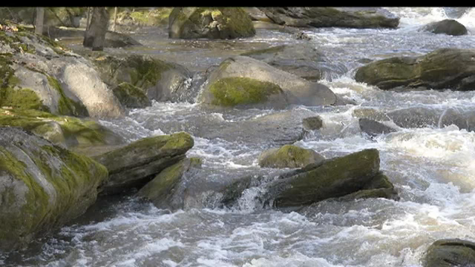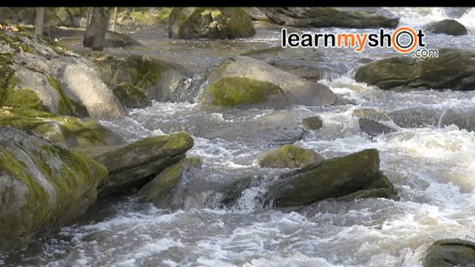And here's our first exposure. We have successfully stopped the motion of the water at 1/640th of a second at f5.6. Let's experiment a little more with our shutter speeds.